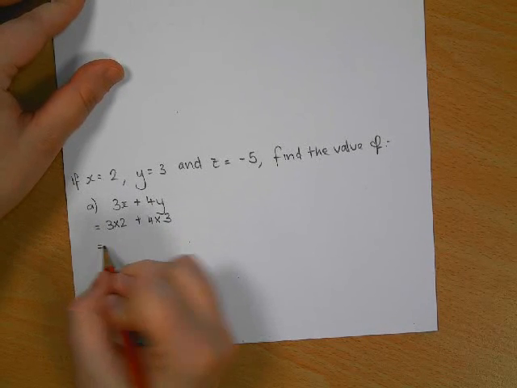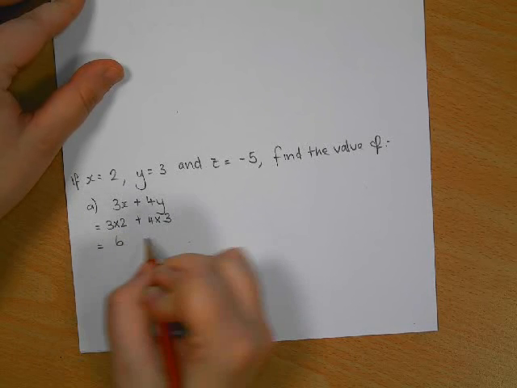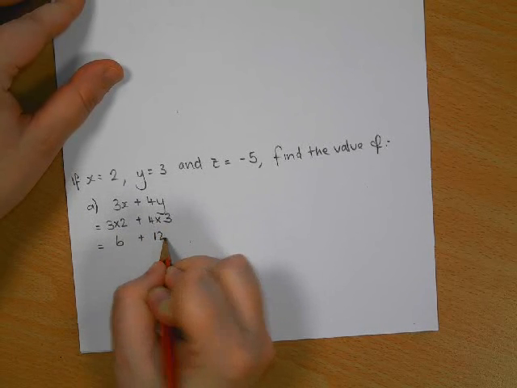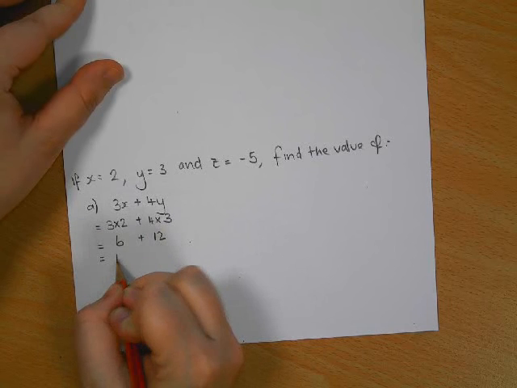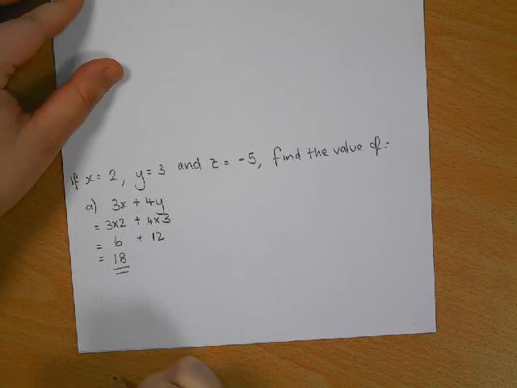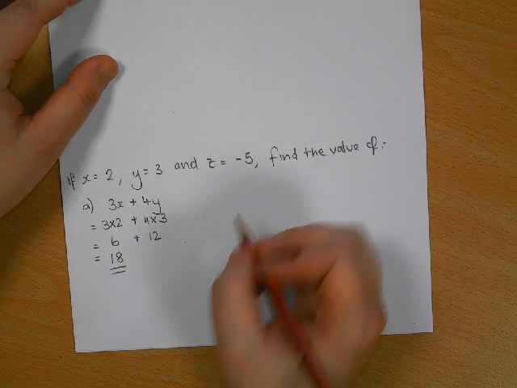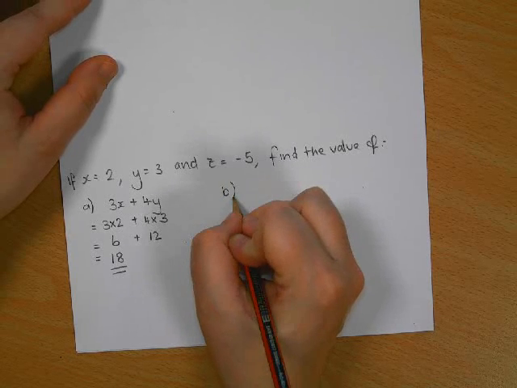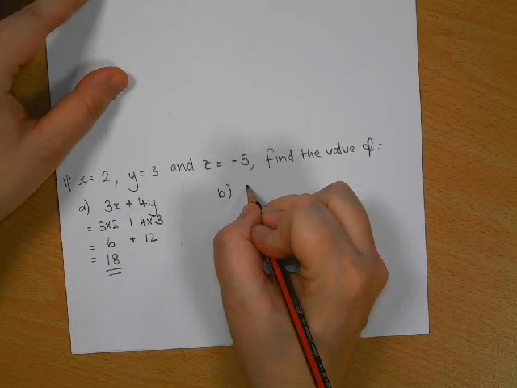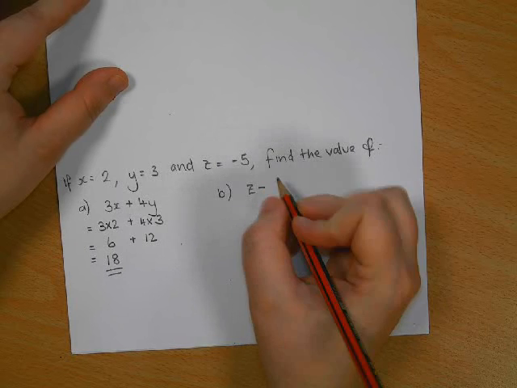So what does that equal? Well, 3 times 2 is 6, 4 times 3 is 12, so our final answer would be 18 in that example. Another one that we might be asked to do is z take away 3.